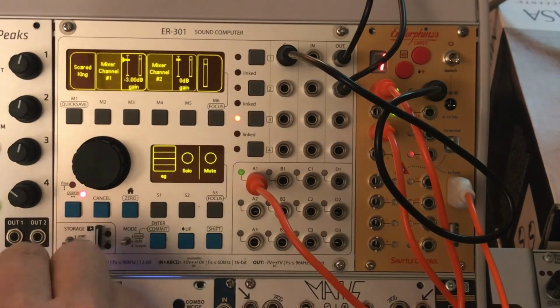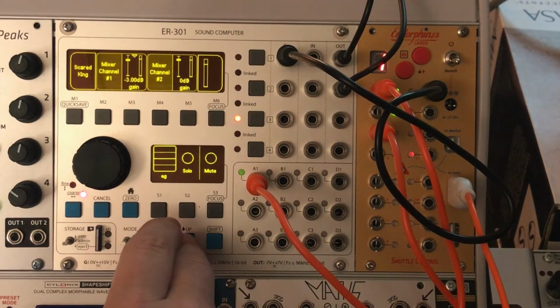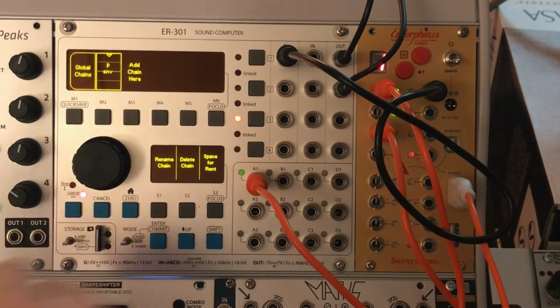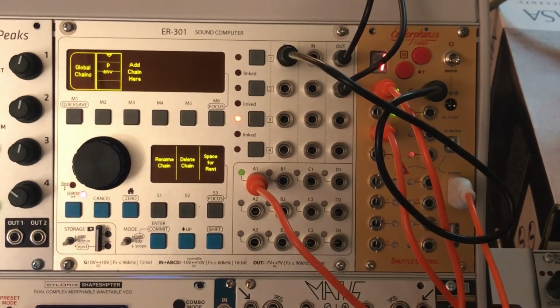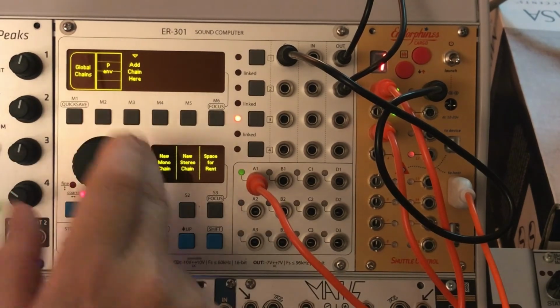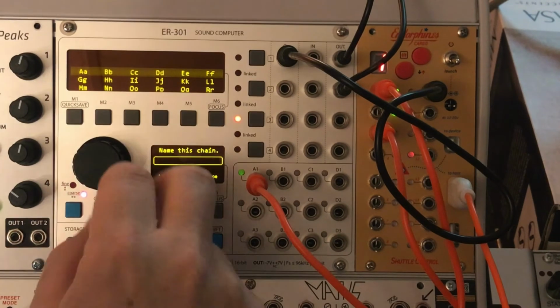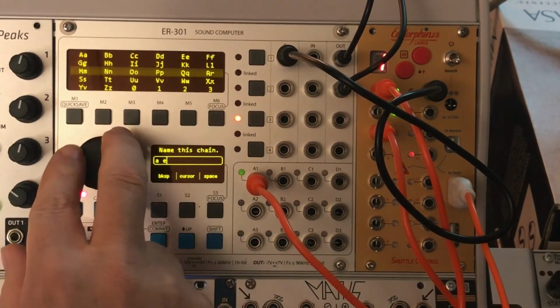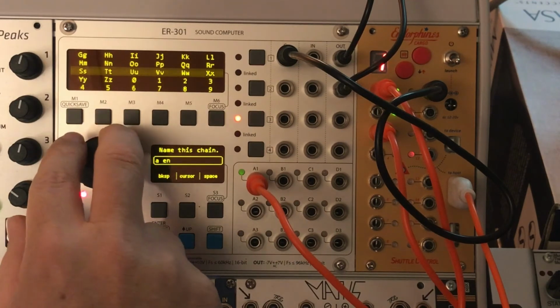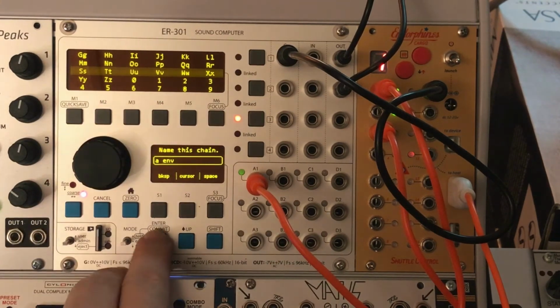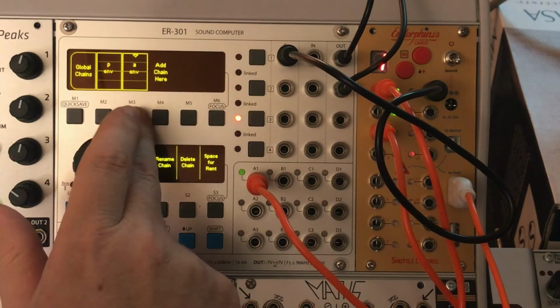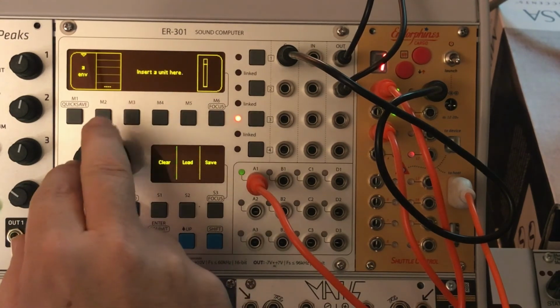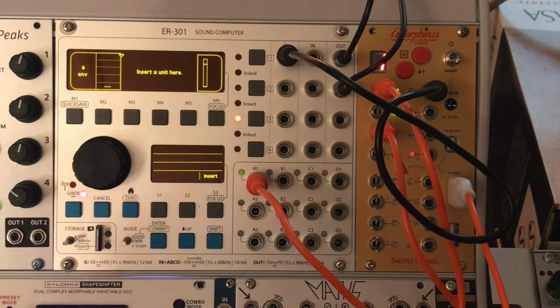I'm going to go back here to my admin area and back into the global chains. And same reason I'm creating this chain here, just so that I can watch it on another sample looper scope. So we're going to add a chain here, and I'm going to call this one AENV amp envelope. All right. So this one's going to be a little simpler, I think, but the same basic concepts apply.